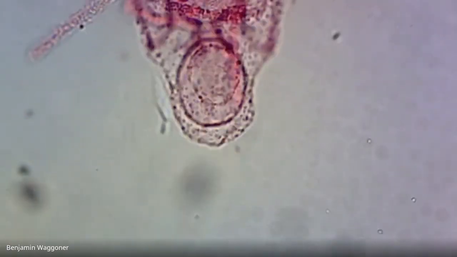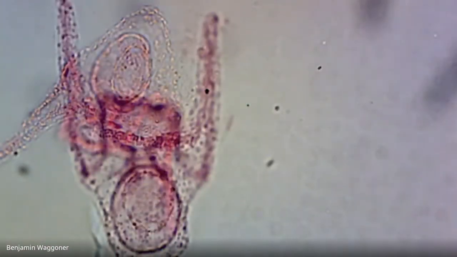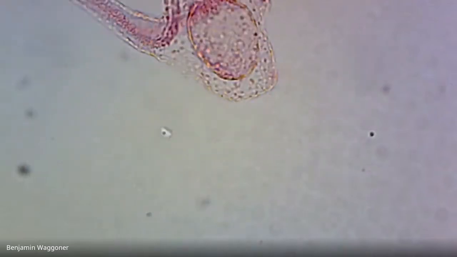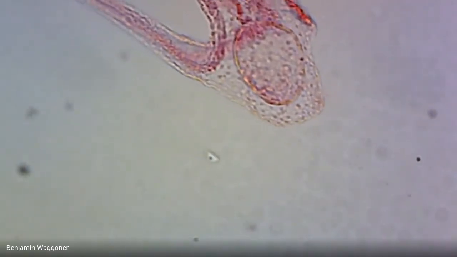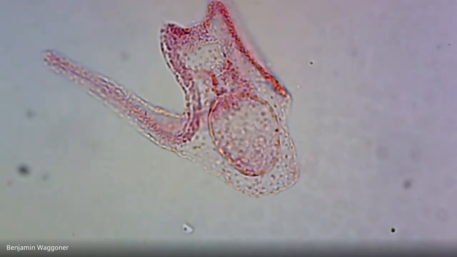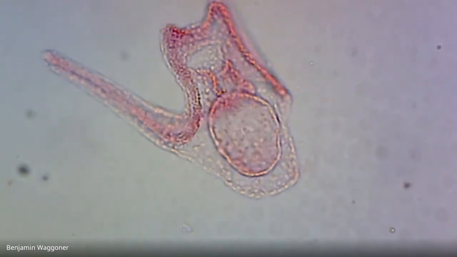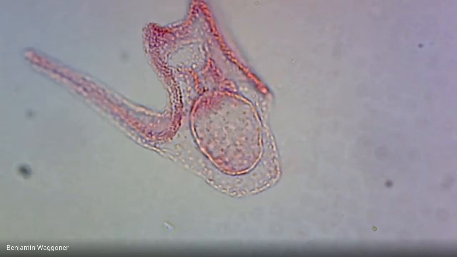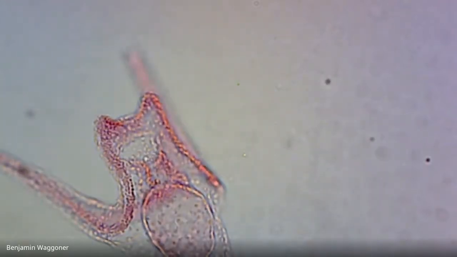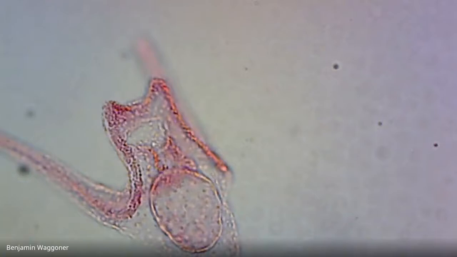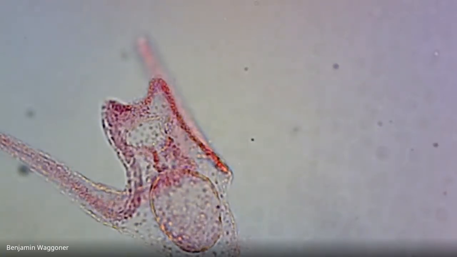And let me see. Actually, that might be, yeah, that's two of them stuck together. That's a little bit tough to figure out. Let me move around a little more. Okay, there we go, I guess. Yeah, that's an early pluteus. I'll focus up and down, and you can see there's a pair of arms sticking out.